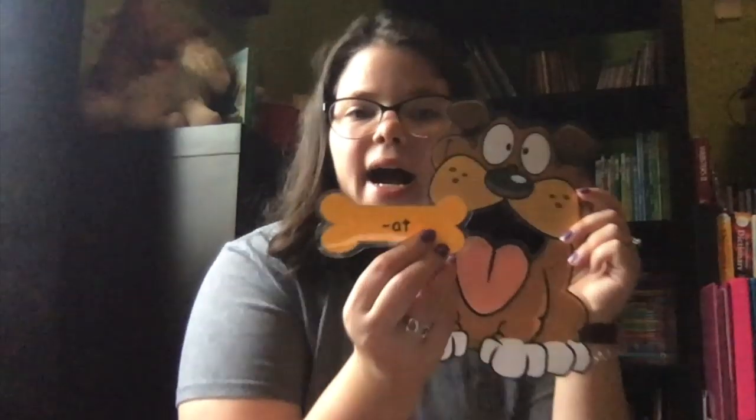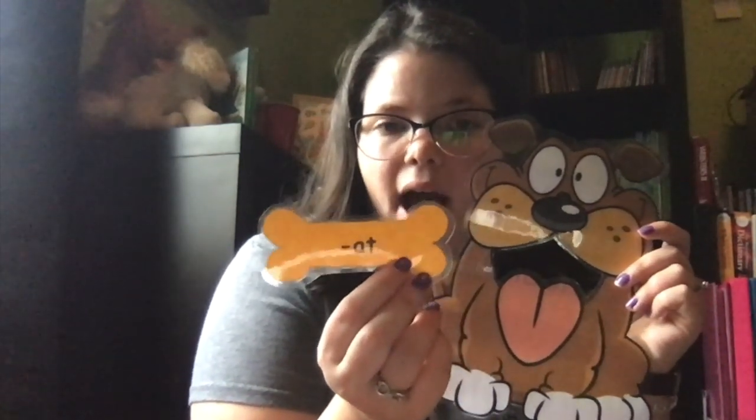Now I'm going to pick another one. I have at. So A-T, at. What could we add to this word? Maybe think of what dogs don't really like, or they can be their best friends. My dog does not really like our cat, right? Could you think of any other words that you had with that? Maybe bat or mat or sat. All right, so we're going to feed our dog. All right, and we'll do one more.